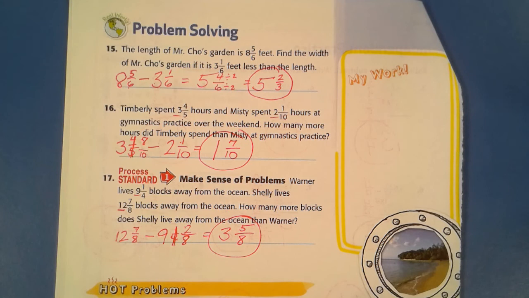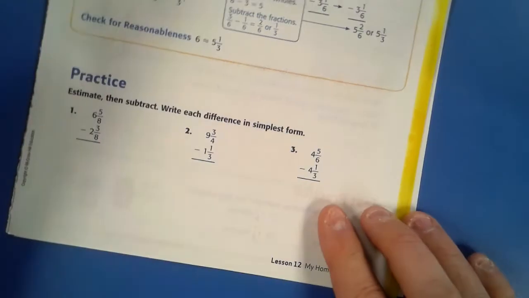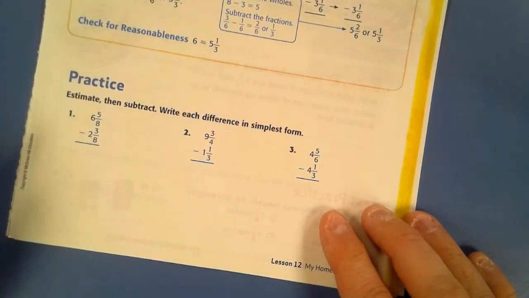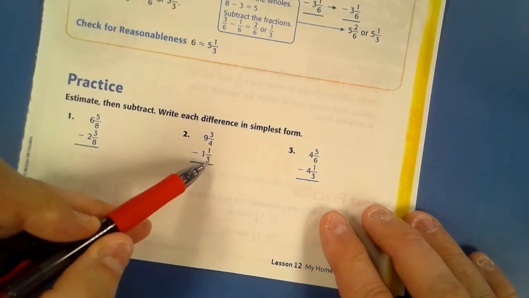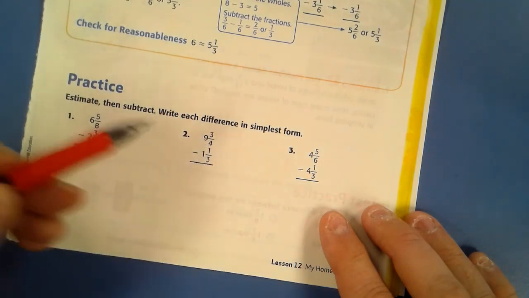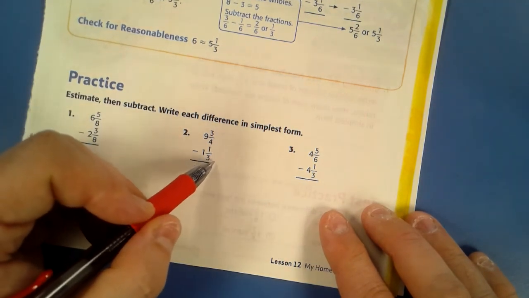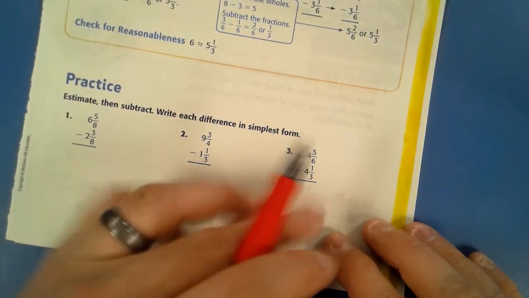So again, make sure if you have any questions for the homework right here, you just want to double check, and you want to see, are the denominators the same? If they're not, you got to figure out what denominator you want to use. Like this one here is not so easy. You can't just say, well, 3 going to 4, no, it won't. Now what do I use? So you got to find the least common denominator or the least common multiple, and you'll be able to figure that one out fairly easy.